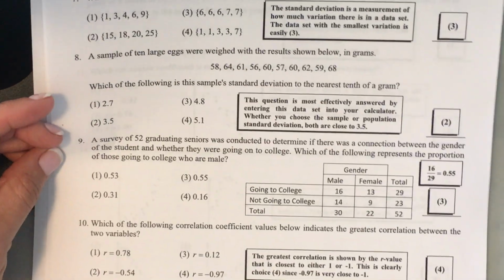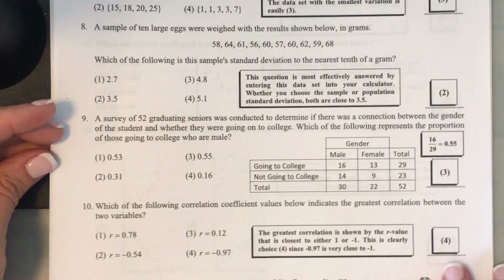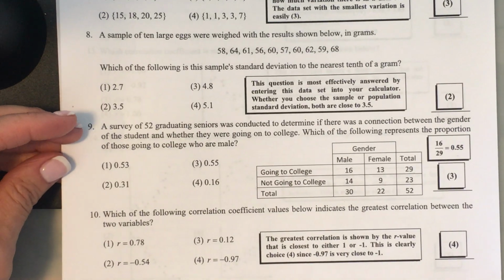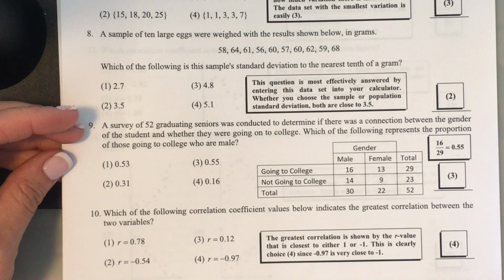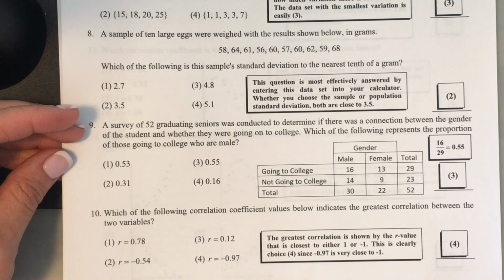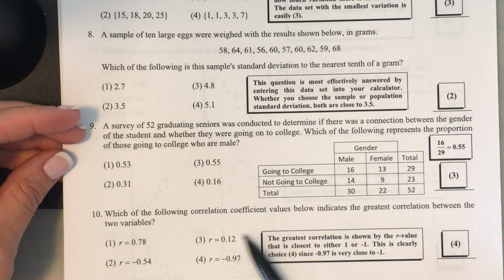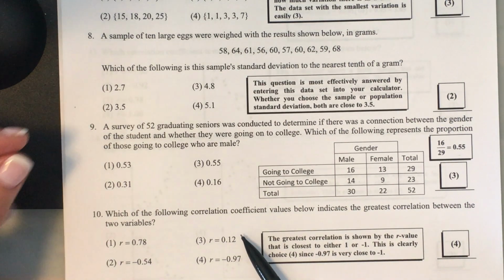Number 10, which of the following correlation coefficient values below indicates the greatest correlation between two variables? So the best correlation between two variables means that when you're looking at your scatter plot, the points are all really, really close together. So which of the following would be the better correlation?